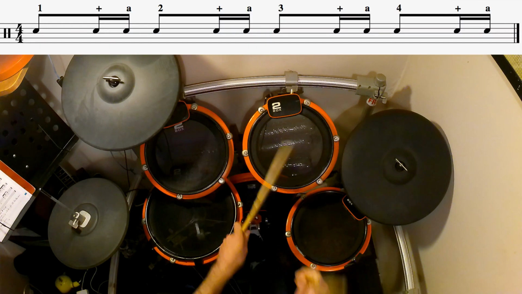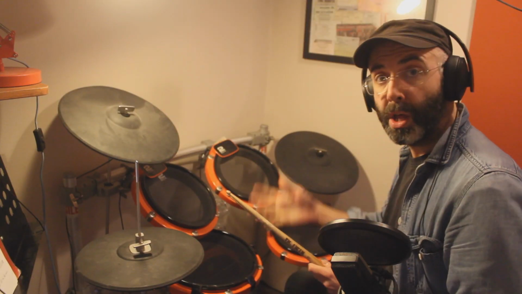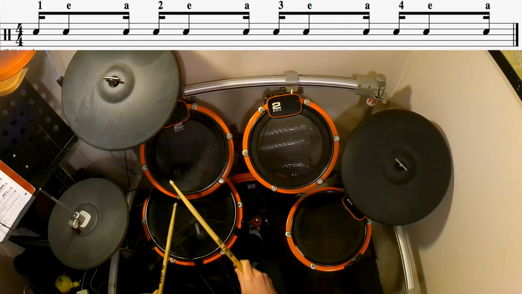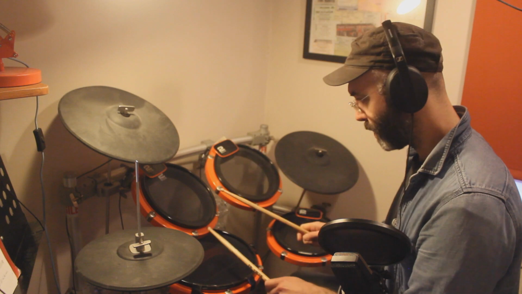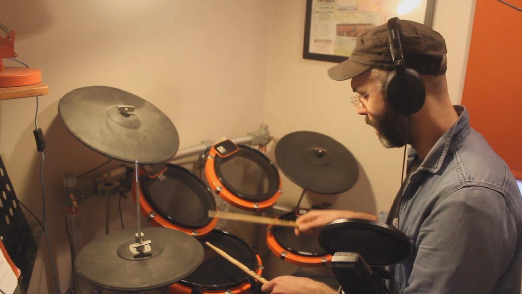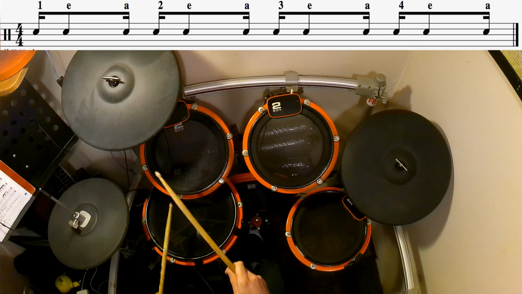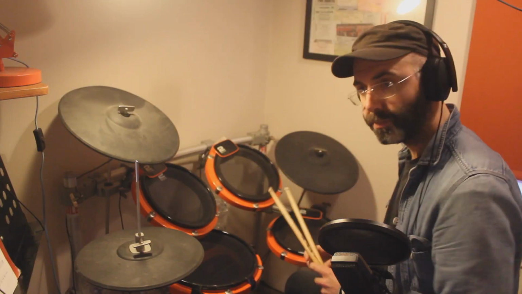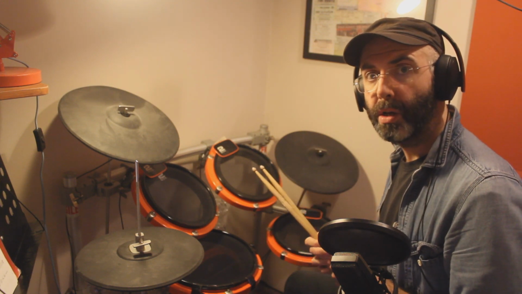Okay, then we could do another 3-note fill, which could be this one. Okay, we could think of it as 1E, a 2E, a 3E, a 4E, a, or we could say the word flamingo. Okay, put that around the drums like this. Okay, so those are our 3 permutations of a group of 4 semiquavers. Okay, so our 6 in total.